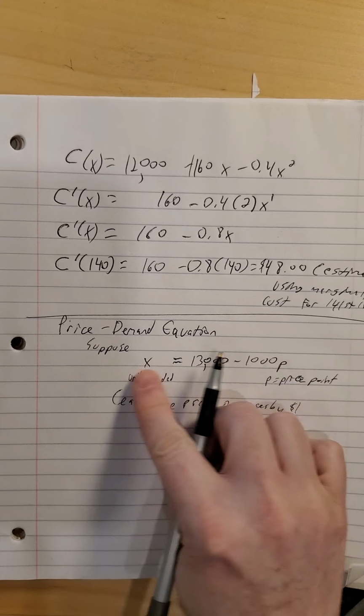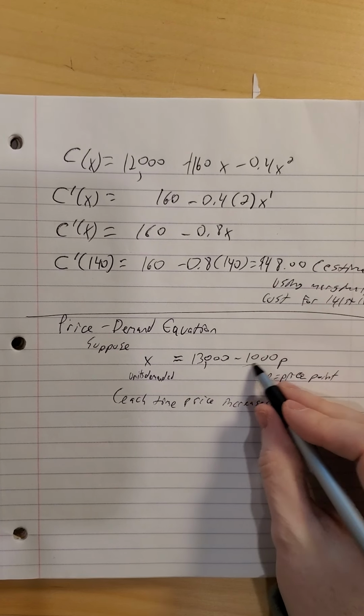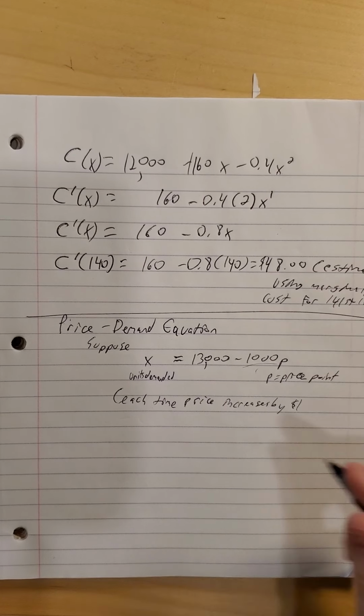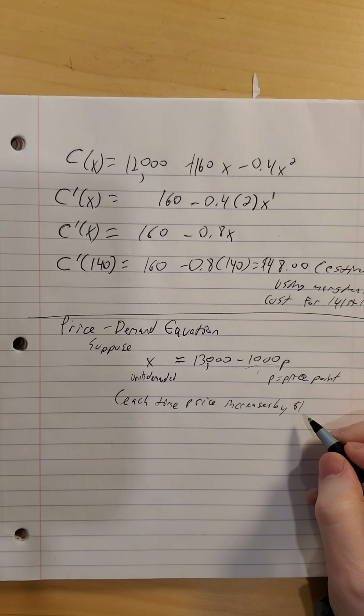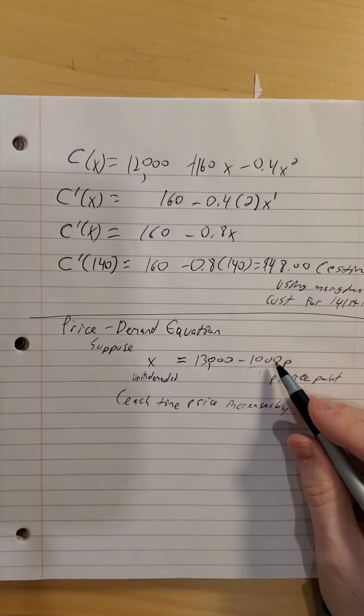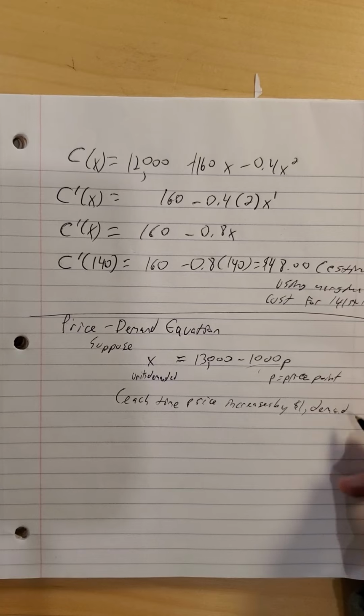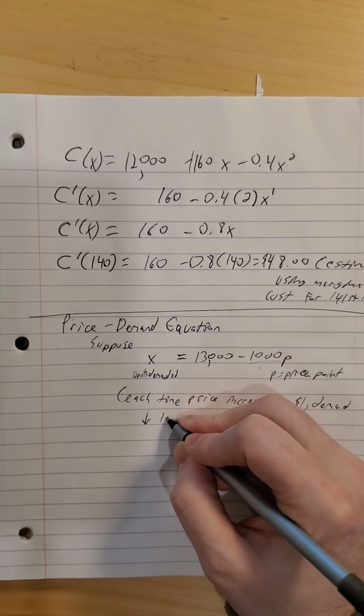So just think of it as a linear equation. Negative 1,000 over 1, you can always think of it as over 1, is the slope. Each time the price increases by $1, demand drops by 1,000 units.